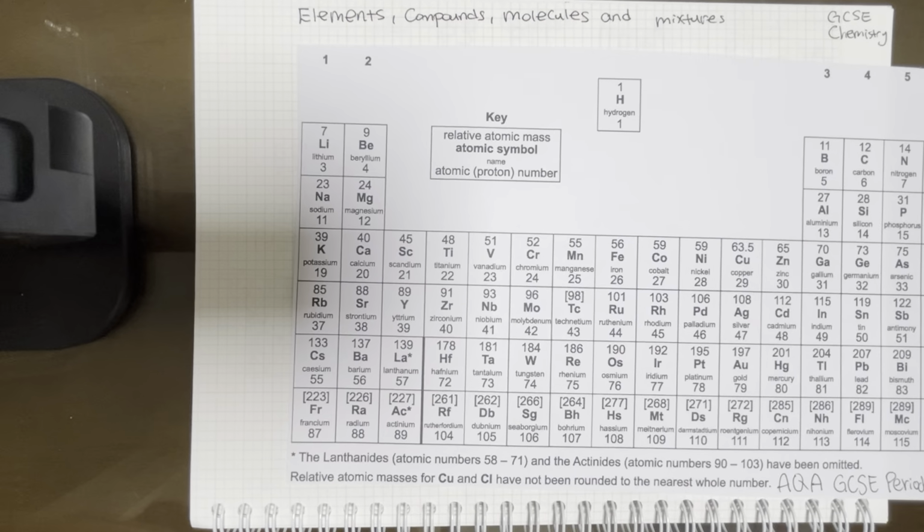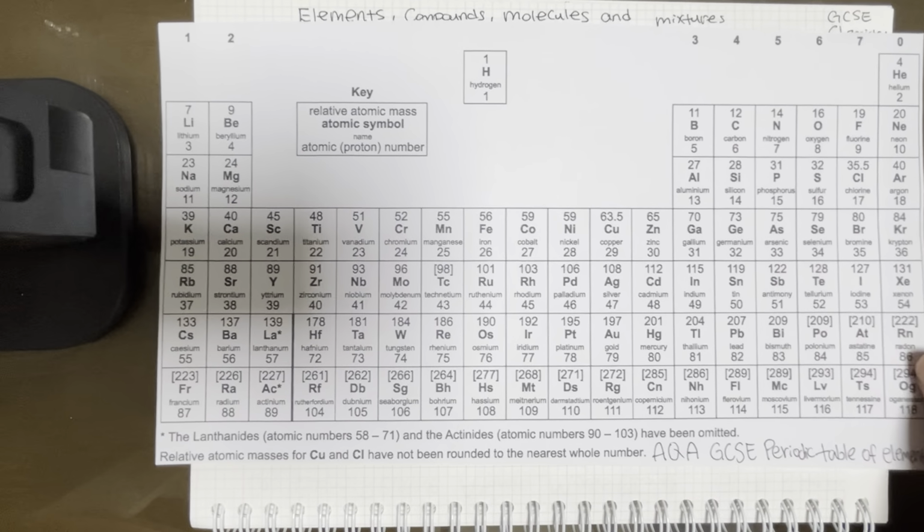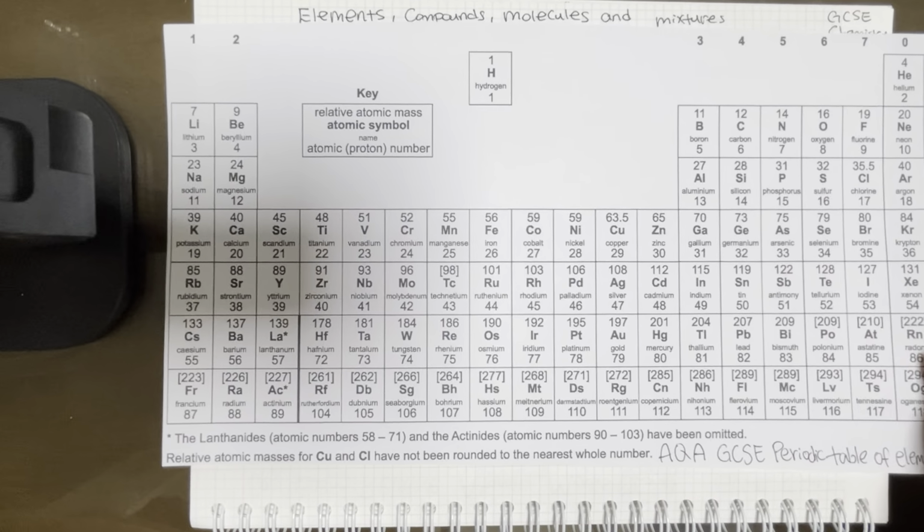All right, let's take a look at elements, compounds, molecules, and mixtures. So elements are found in the periodic table. This is the periodic table that you'll find in your GCSE exams. You are provided the periodic table in your exams. The elements are found in the periodic table, and they're made up of the same type of atoms. So one type of atom will make up an element.